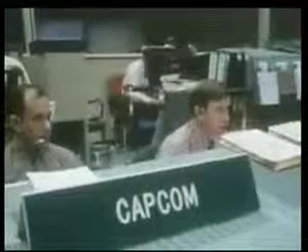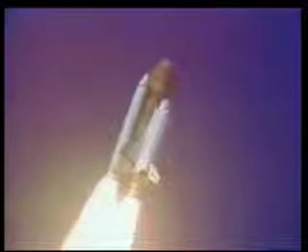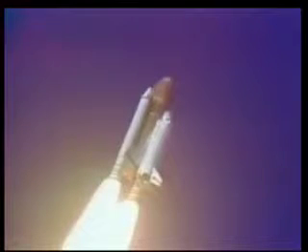Liftoff of the 25th Space Shuttle mission, and it has cleared the tower. Challenger, go with throttle up. Engines throttling down now at 94%. Normal throttle for most of the flight, 104%. We'll throttle down to 65% shortly. Engines at 65%, three engines running normally, three good fuel cells, three good APUs.